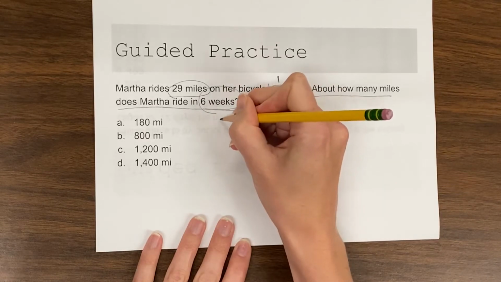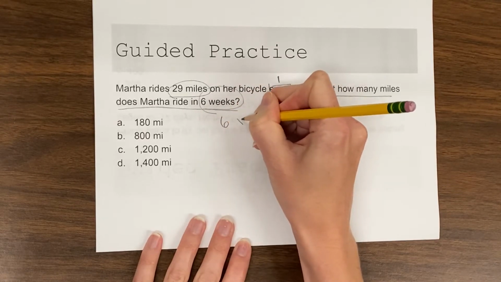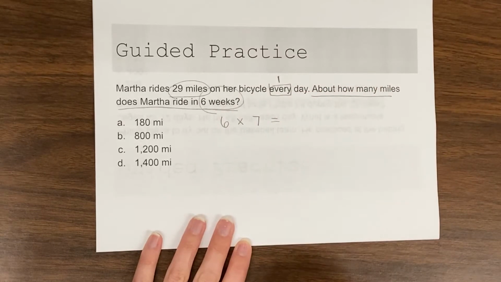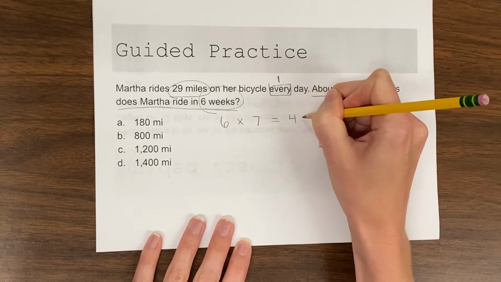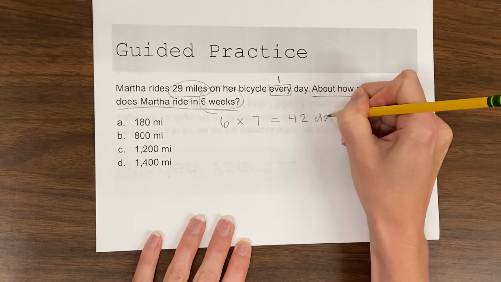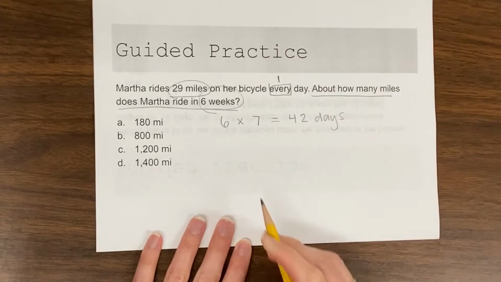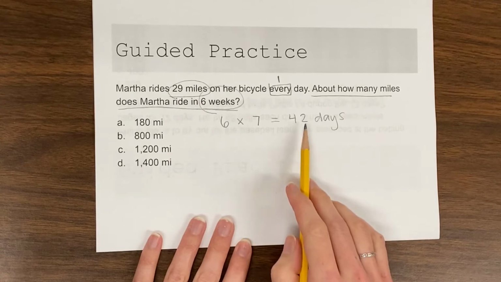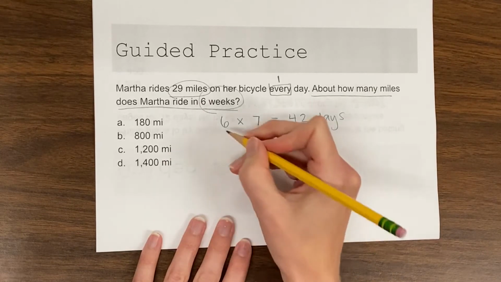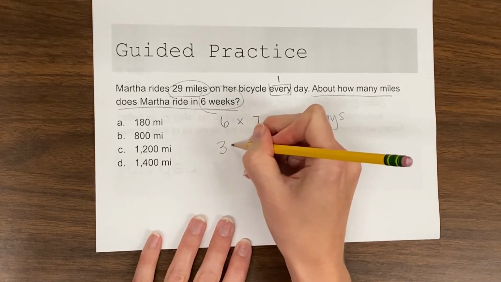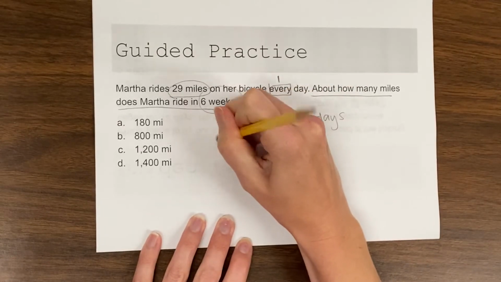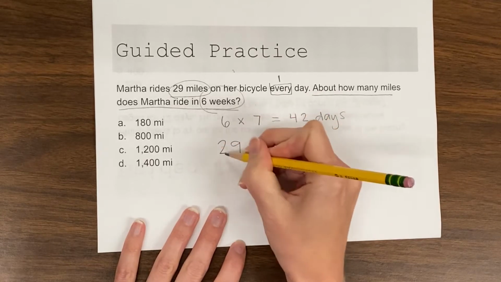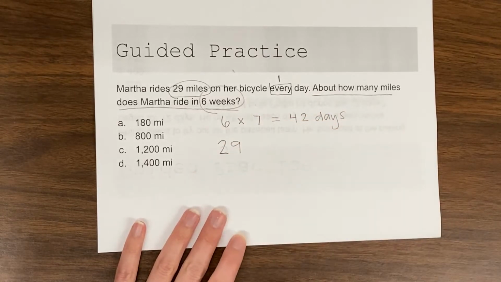So we can do that pretty quickly by multiplying 6 weeks times 7 days. That will give us a total of 42 days. But now we need to figure out how many miles she rides in 42 days. So if we round 29, we're going to round to the nearest tens place.